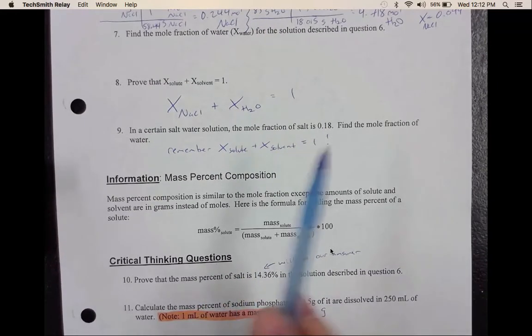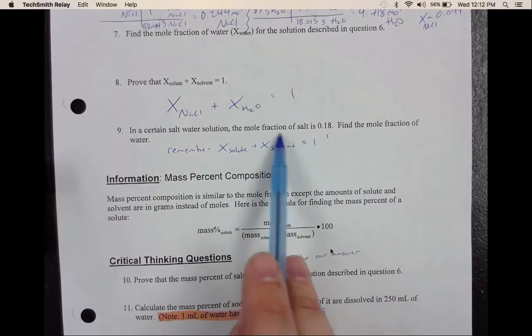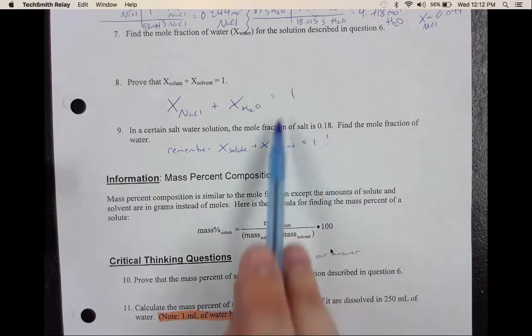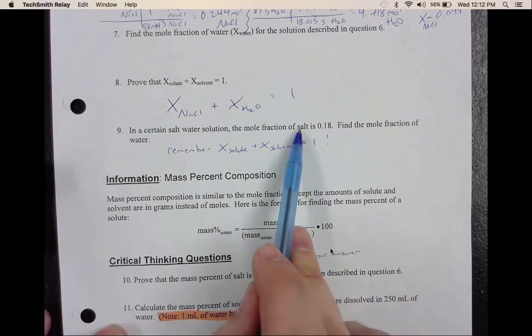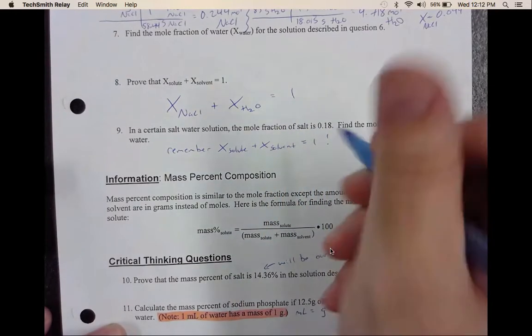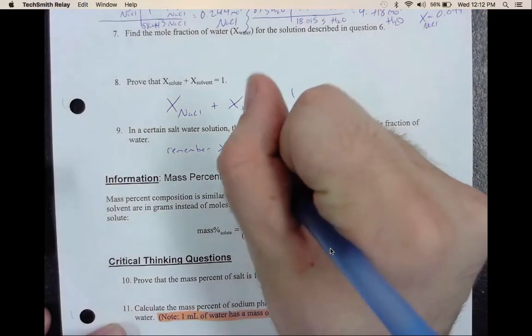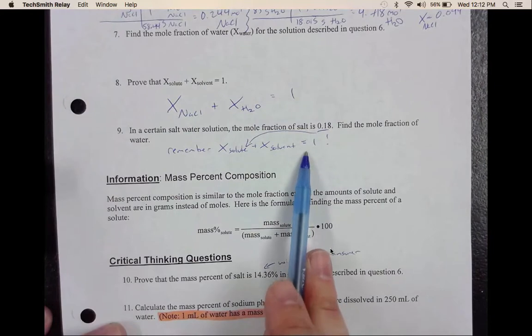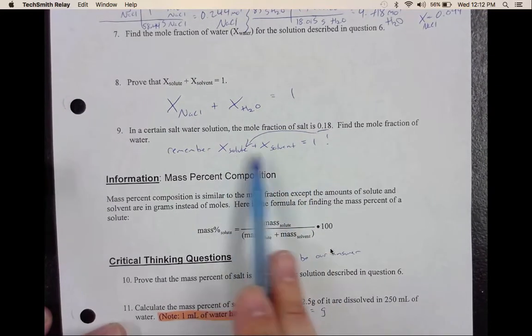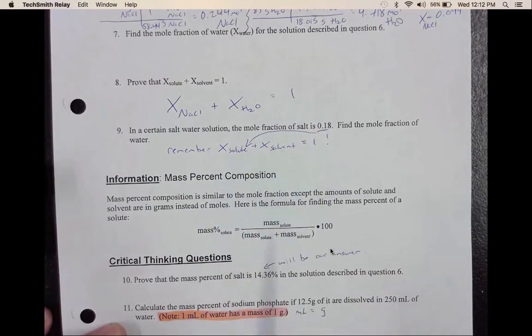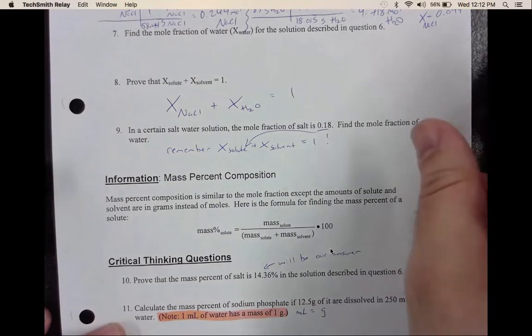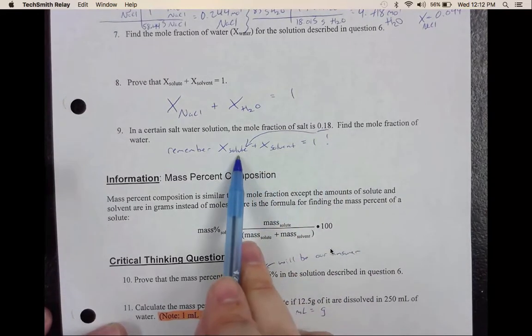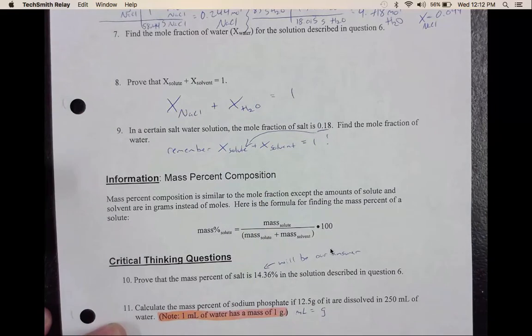Question 9, you know that the mole fraction of salt is 0.18. So remember guys, salt will be your solute because it's what's being dissolved. So that will be able to be plugged in over here. And then the mole fraction of water you can solve for because we know that the mole fractions added together for any solution will equal 1. So you should just plug in your 0.18 and then solve for the solvent.